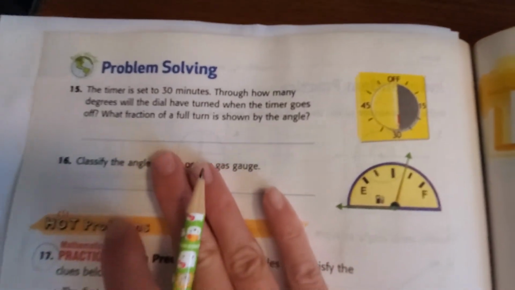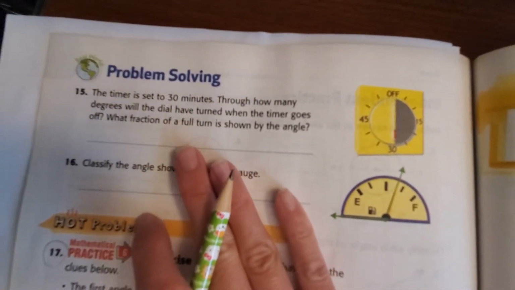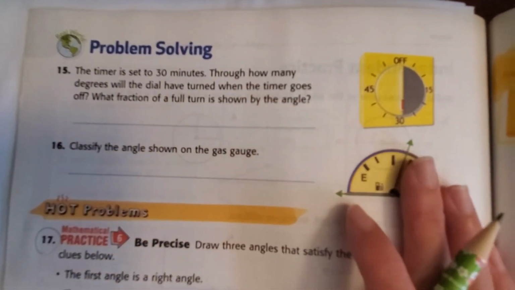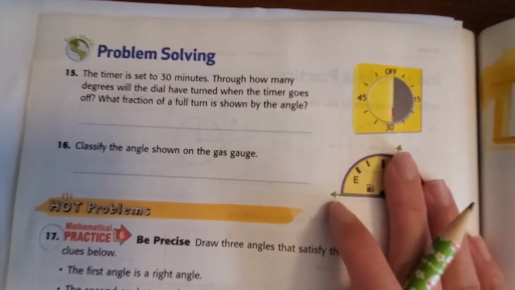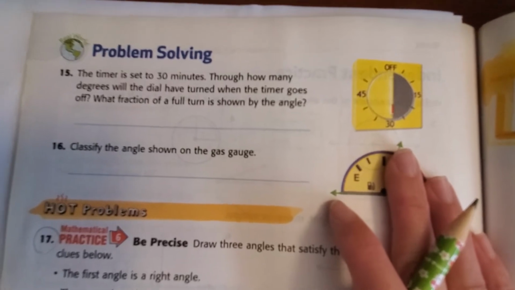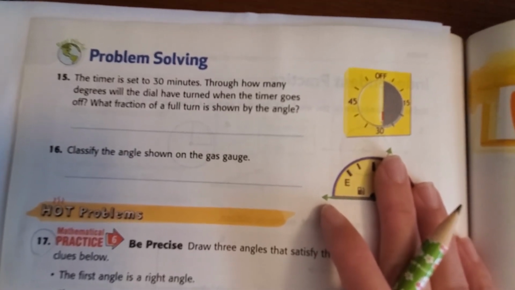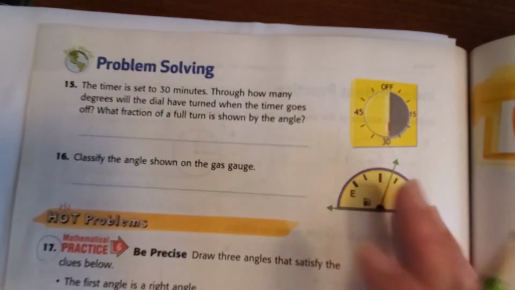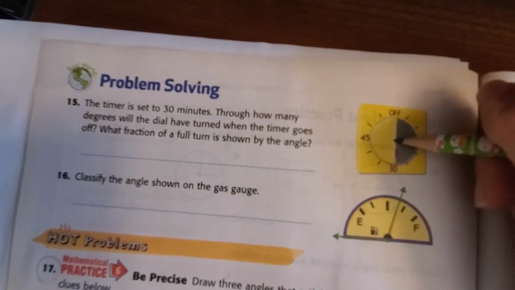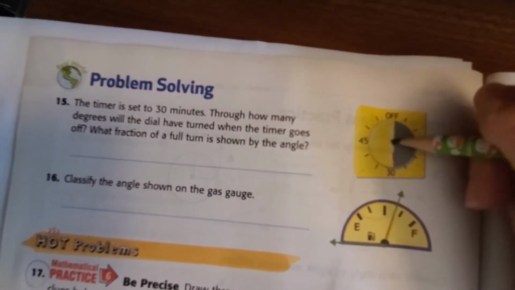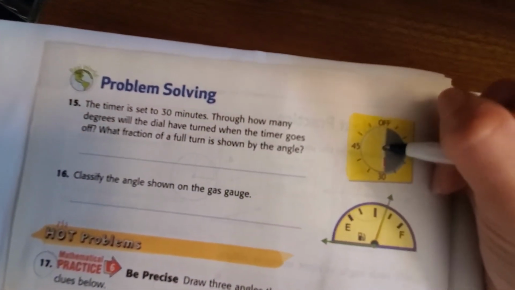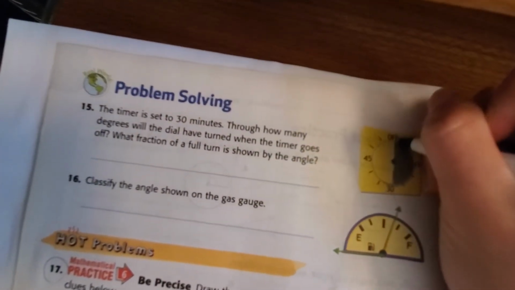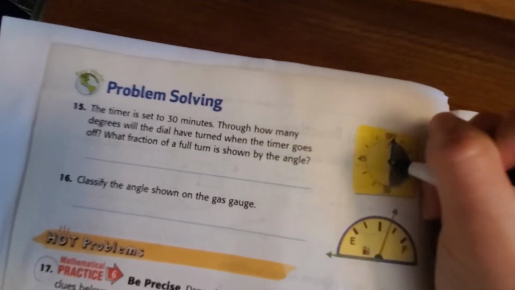Let's go over number 15. The timer is set to 30 minutes. Through how many degrees will the dial have turned when the timer goes off? What fraction of a full turn is shown by the angle? Let's pretend there is a dot here. Let me grab a pen. So here is the dot. Here is my first ray.